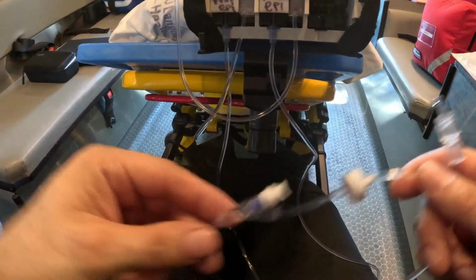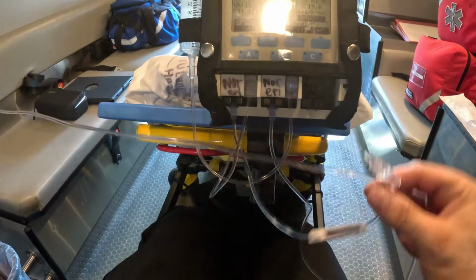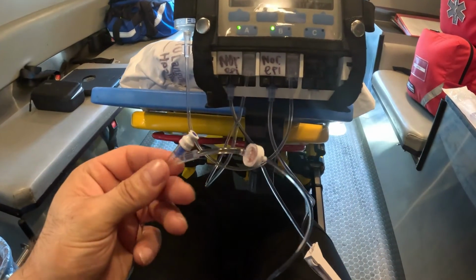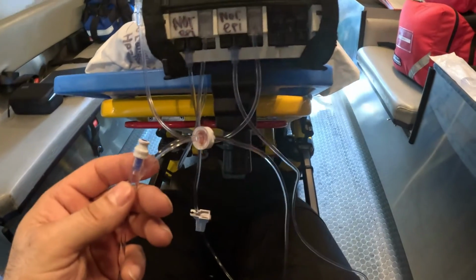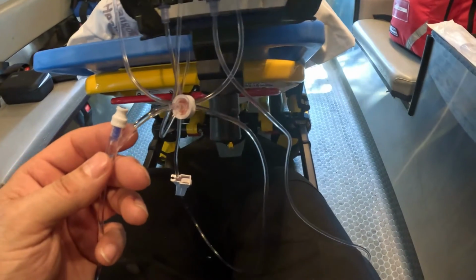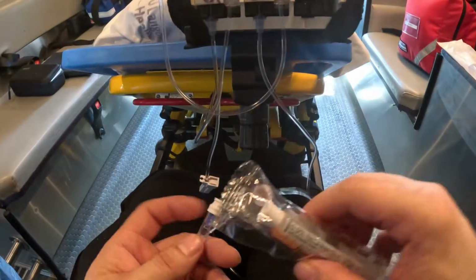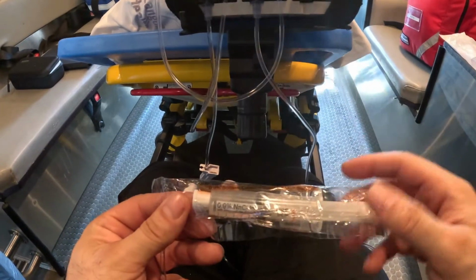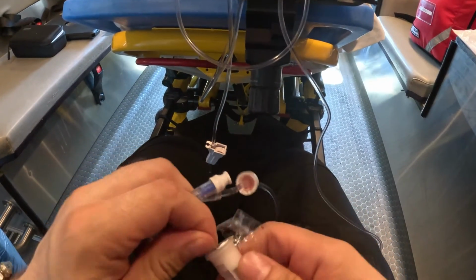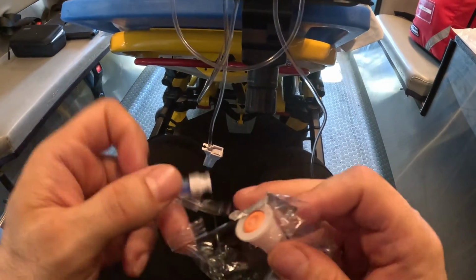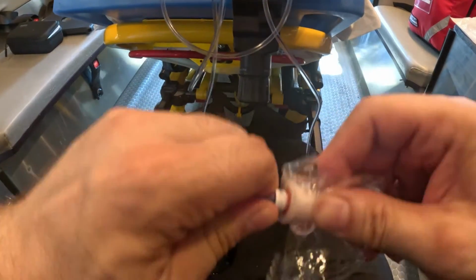On your administration set, you're going to find this is called the Y port connection. You could use the alcohol to cleanse it, but the best thing to use, if you can, are these nice flushes, and on this end we have a swab cap. Usually I keep them closed. The swab cap usually stays on like this.